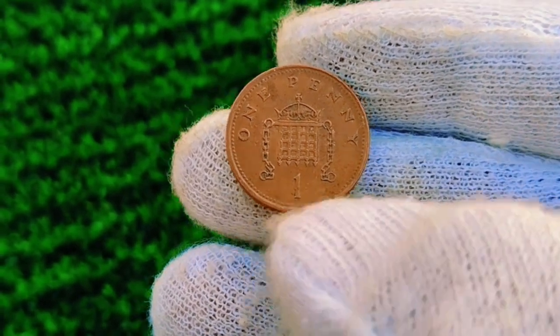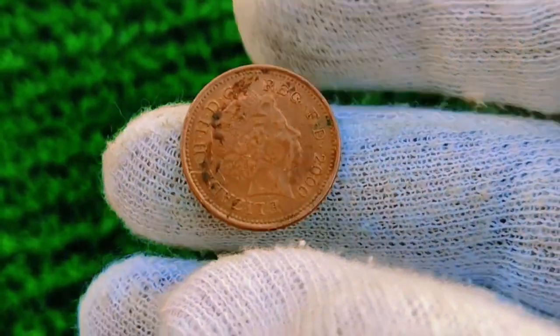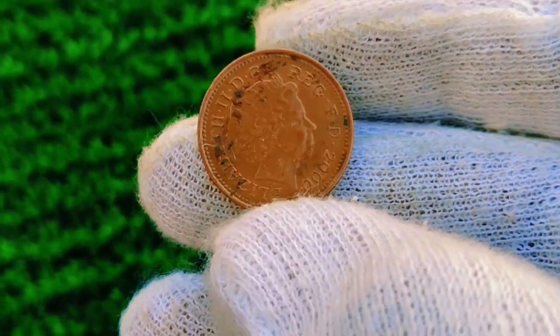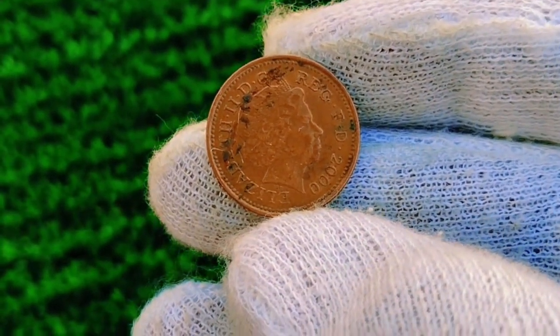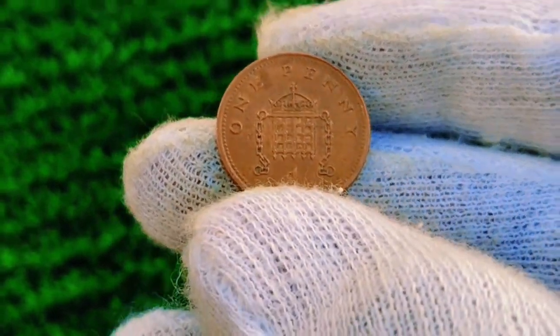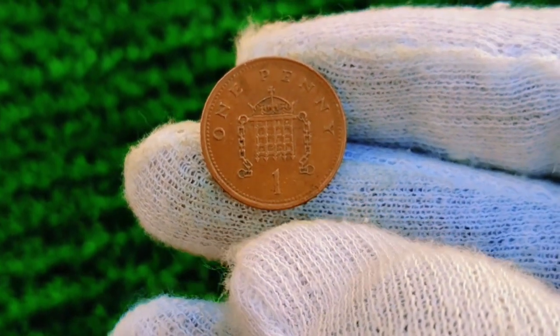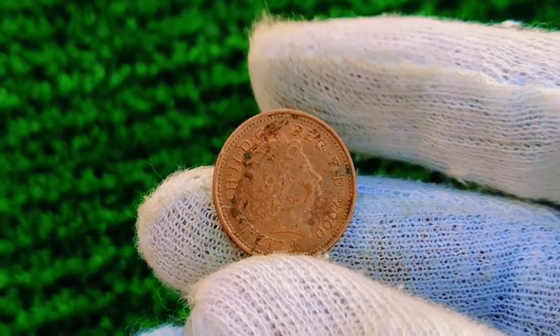On Decimal Day, the old penny, which had been in use for over 1,000 years, was replaced by the new penny. The new penny was worth 1/100th of a pound rather than 1/240th, as the old penny had been. This marked a significant change in the UK's monetary system, and it required the public to get used to new coin designs, denominations and values.